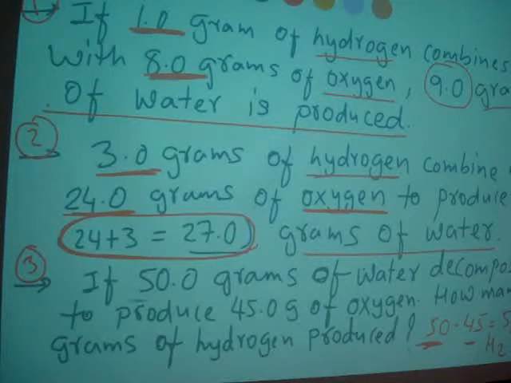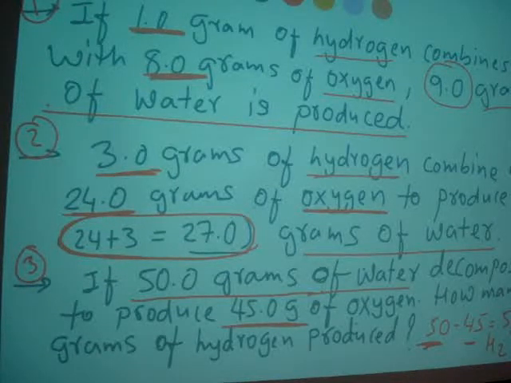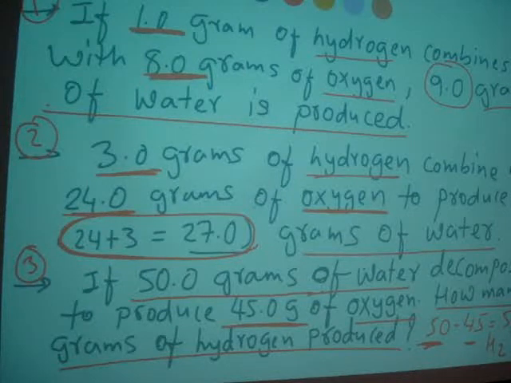If 50.0 grams of water decompose to produce 45 grams of oxygen, we need to find out how many grams of hydrogen are produced. We have 50 grams total of water, and when we decompose it we get 45 grams of oxygen.